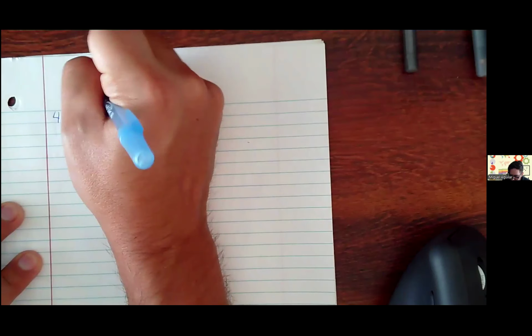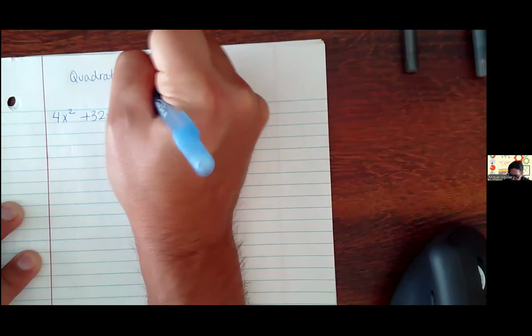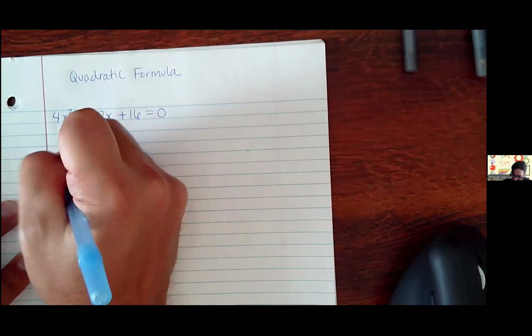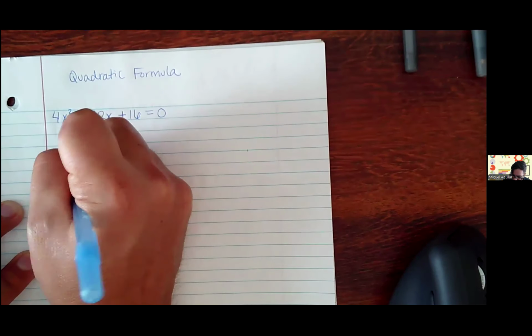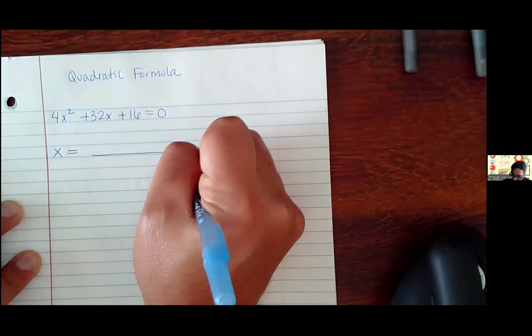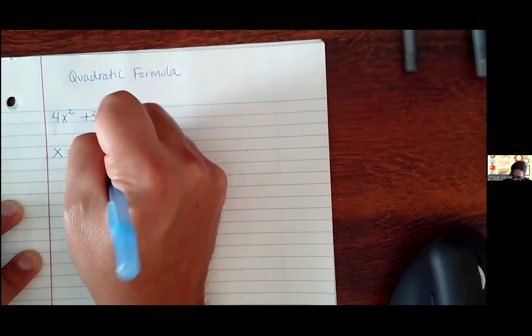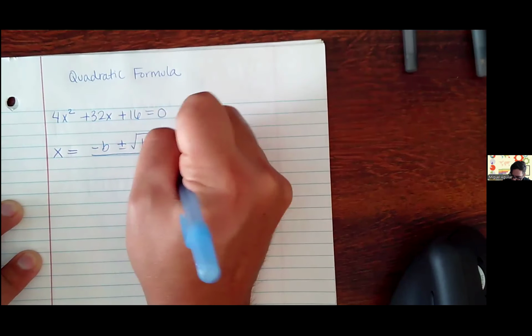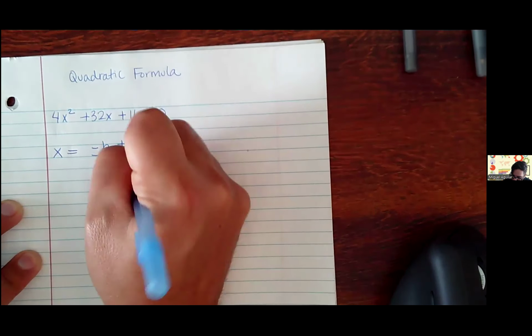Okay. And remember, right now we're not trying to practice factoring. That's not what we're doing. We're really just trying to use the quadratic formula. So we're going to go ahead and set up our formula with those blank parentheses. x is equal to, big fraction, negative b plus or minus the square root of b squared minus 4ac, all of that over 2a.